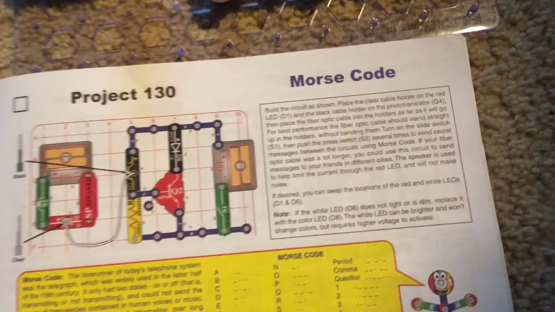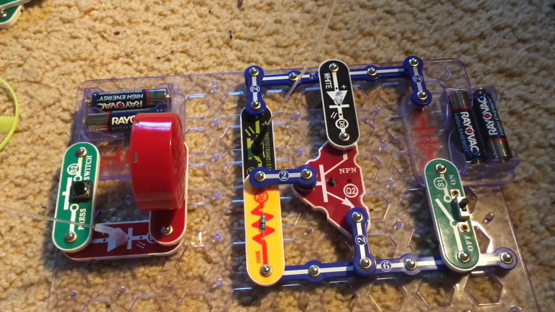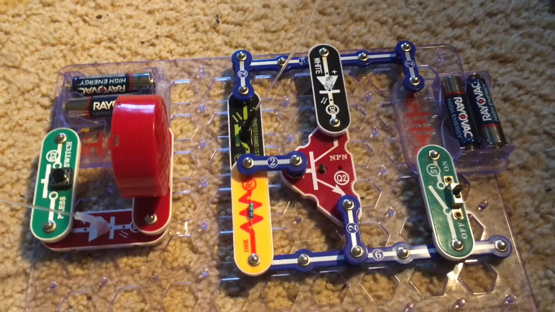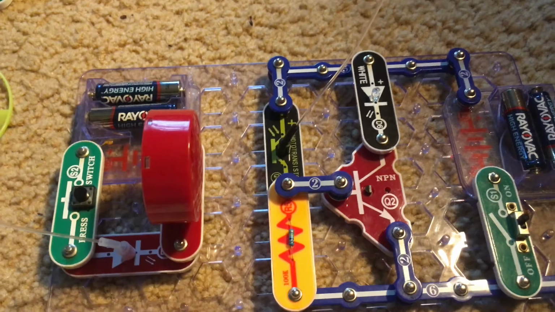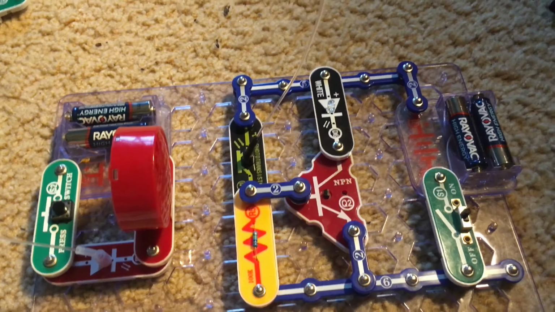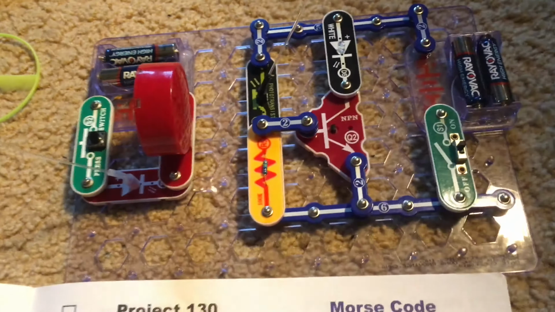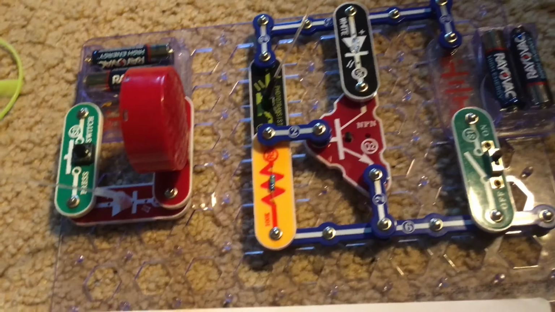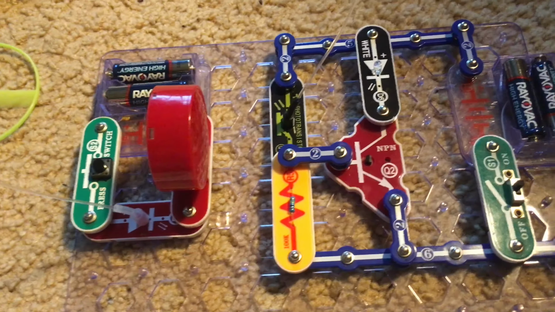Project 130, Morse code, is going to tell you about a very interesting piece of technology that we might now take for granted or no longer use. Before the invention of the telephone, Morse code was used to communicate with people from long distances away. It is called Morse code because it was invented by Samuel Morse in the 19th century.